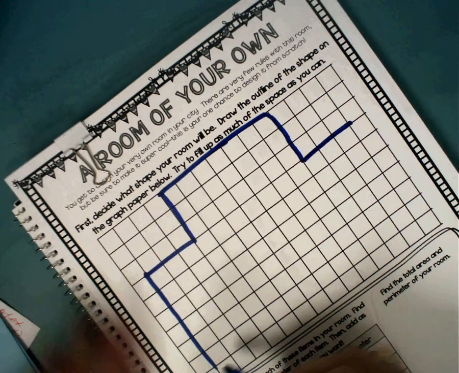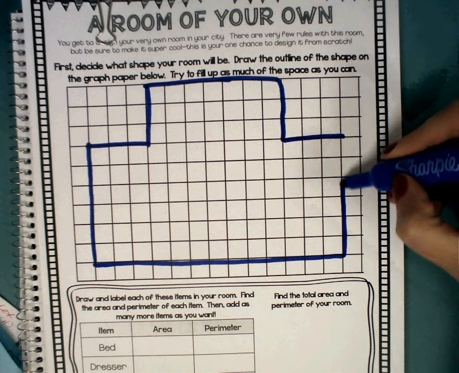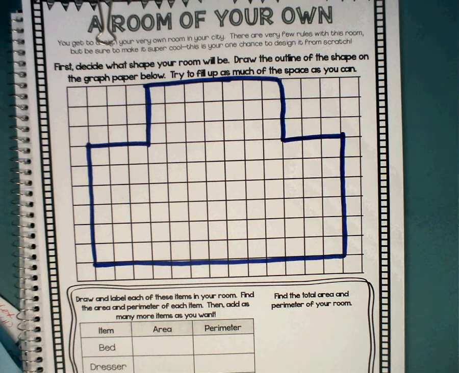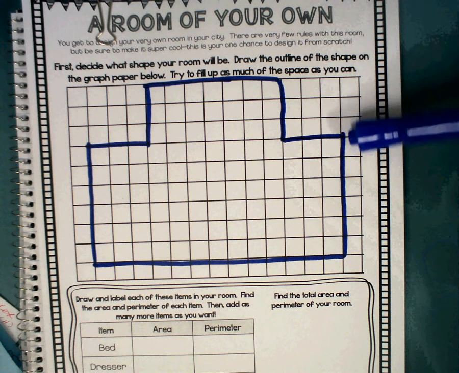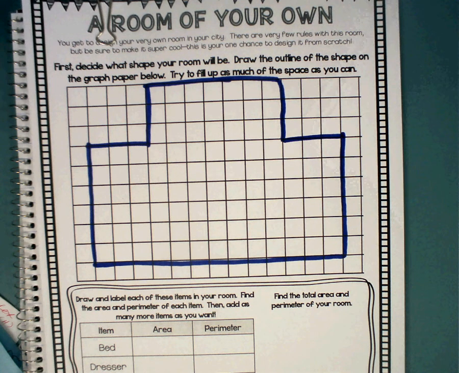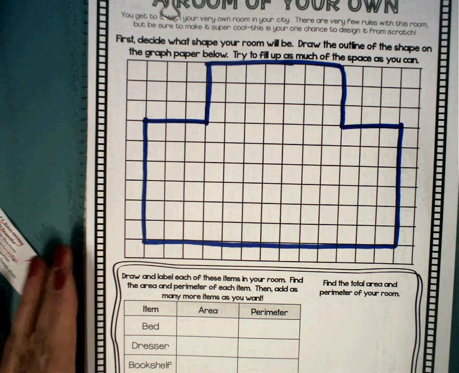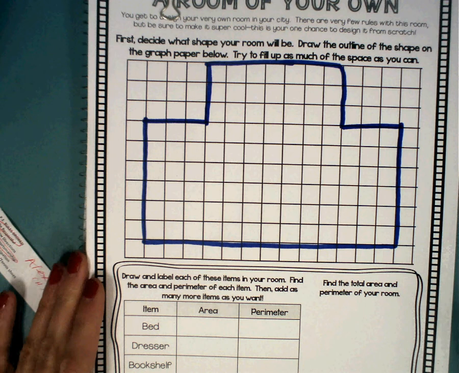This is my personal room that I wanted to design. Okay, so here's my shape of my room. Do you see how I followed the straight edges? I didn't go half of any squares, right? I did complete straight on the lines. So yours doesn't have to be like my shape at all. You can do yours completely differently. You can just do a rectangle if you want, even though that's kind of boring.